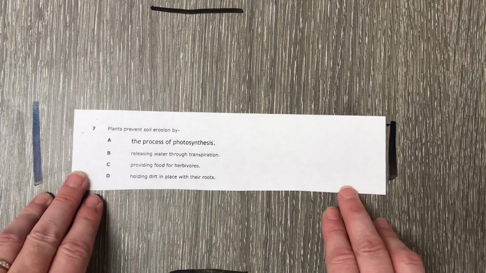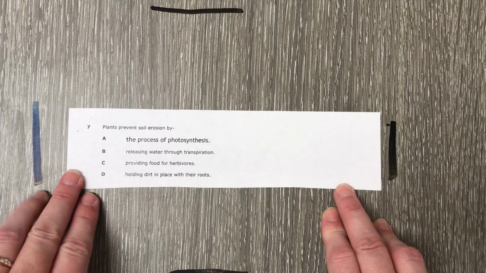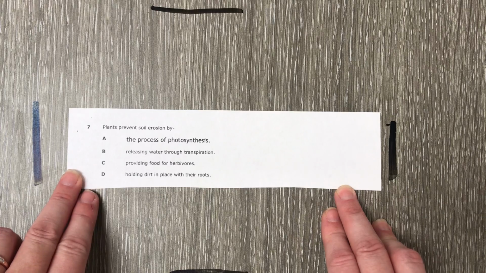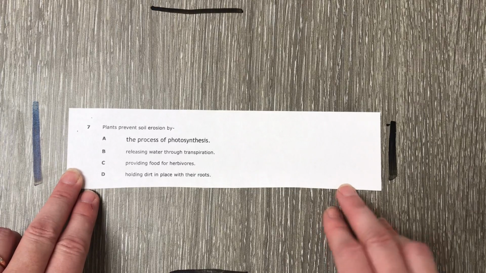Number 7. Plants prevent soil erosion by A, the process of photosynthesis. B, releasing water through transpiration. C, providing food for herbivores. D, holding dirt in place with their roots.